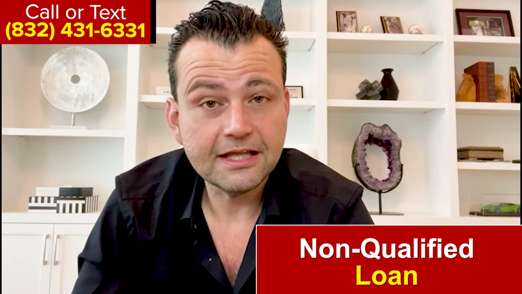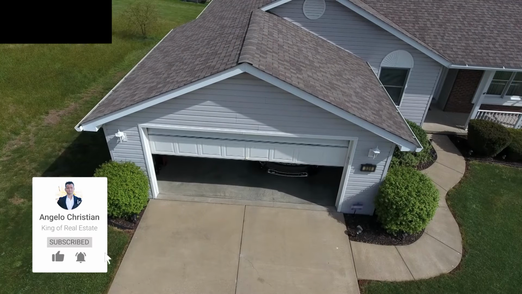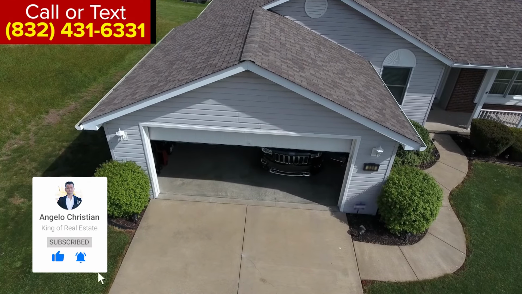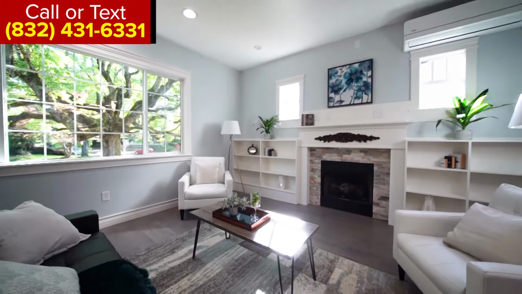We actually are a direct lender or funder for the non-QM loan, which is a bank statement loan. And what's really cool about that is you don't need tax returns, you don't need W-2s, you don't need pay stubs, you don't need 1099s. You can actually buy an investment property, a primary residence, build a house, and just use your bank statements. And you're like, well, how do you calculate the income? How do you verify the income? So precisely, that's exactly how it works.